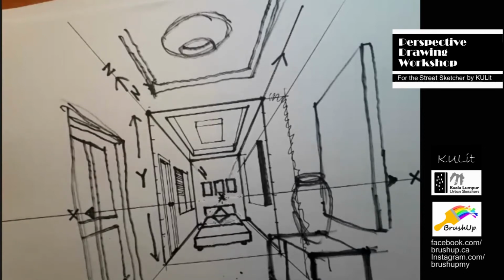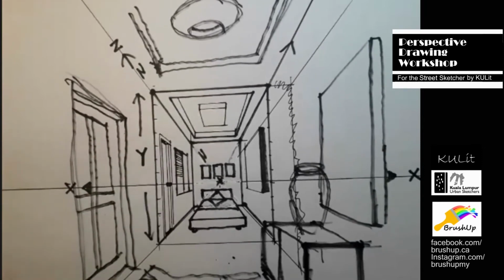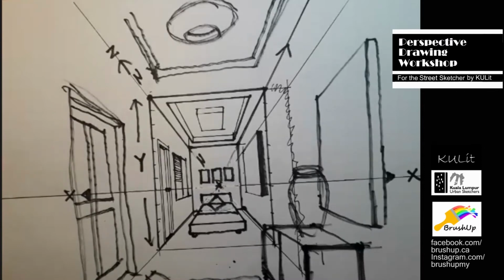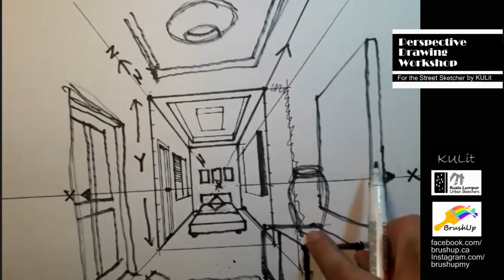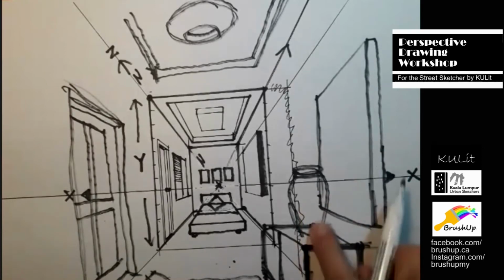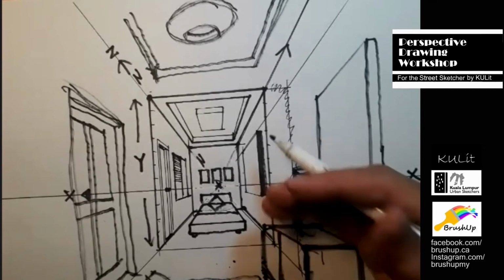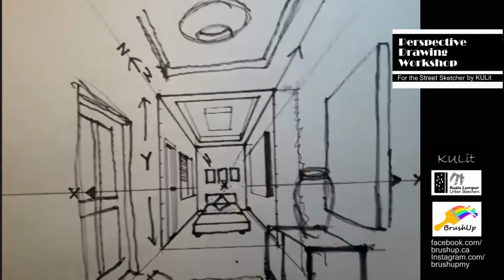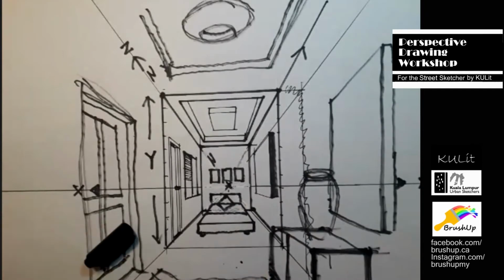Okay, I will just give you one example. It's very hard to gauge perspective if the shapes are all different sizes. I have this cabinet here, right in front of me. This is very big. If I were to move it next to the bed, let me show you.